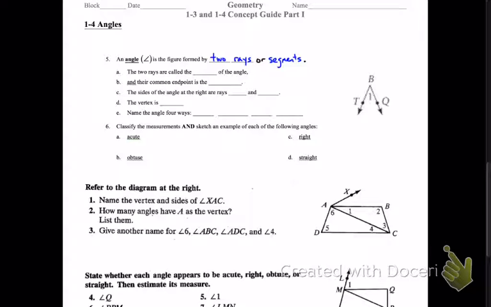That creates an angle. The two rays are called the sides of the angle, and their common endpoint is called the vertex. That's an important word. We'll use that a lot this year. The B is the vertex, the common endpoint of these two angles. It's the shared point of those two sides. The sides of the angles at the right are rays, BT and BC.